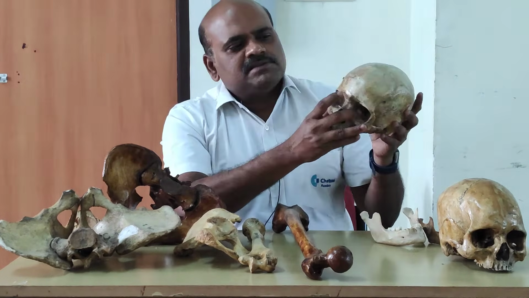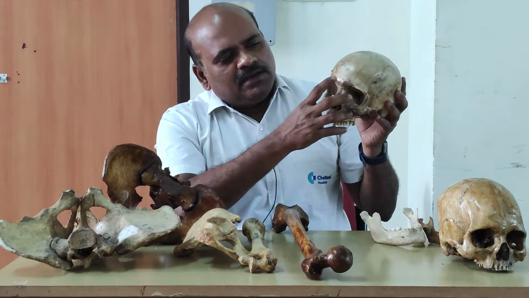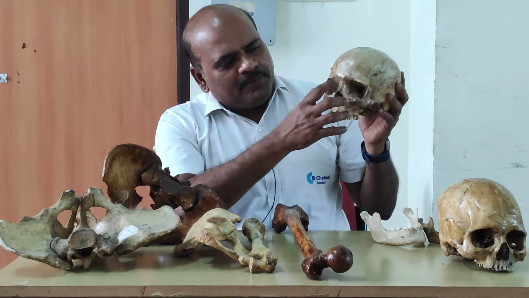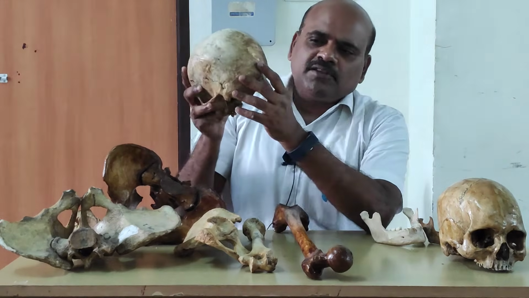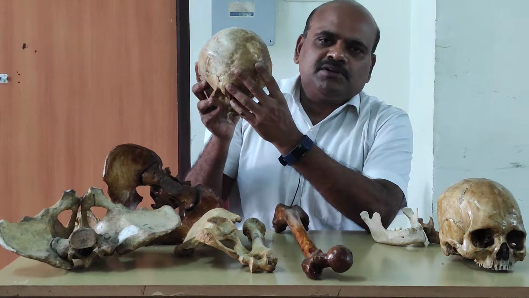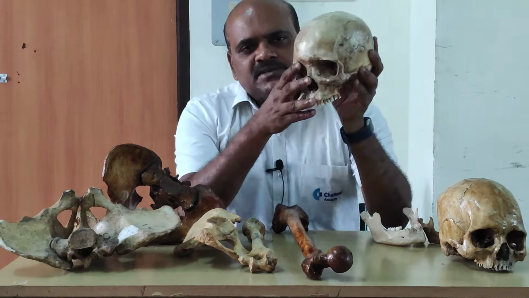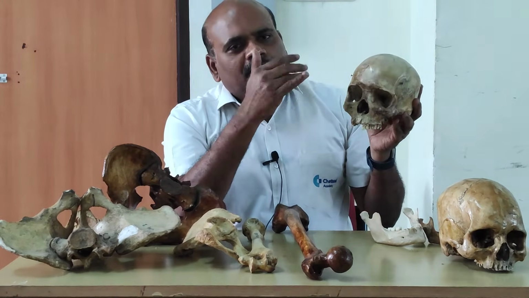Maximum length is assessed using the same caliper anteriorly between glabella. That is the point between the two eyebrows. Whereas posteriorly, the farthermost point on the external occipital protuberance. That gives the maximum length of skull. Breadth by length multiplied by 100.